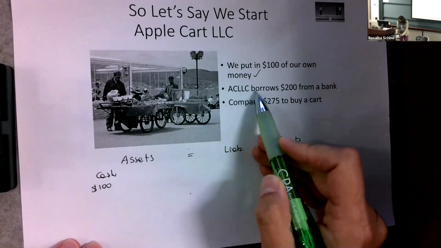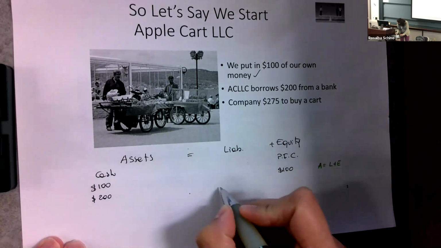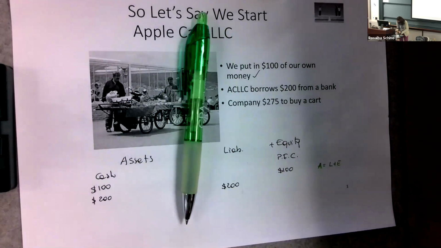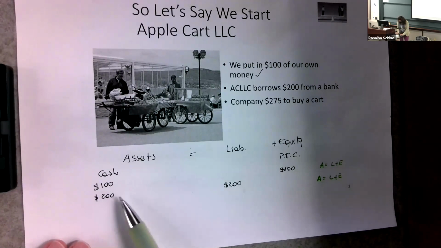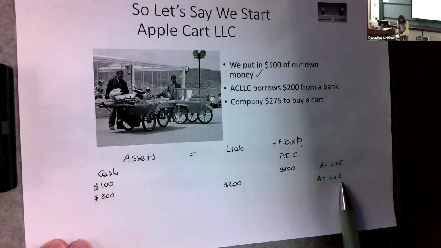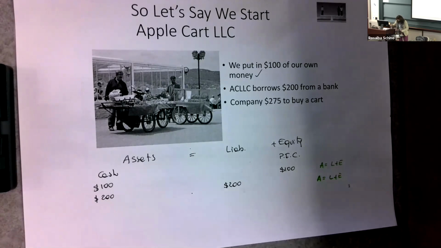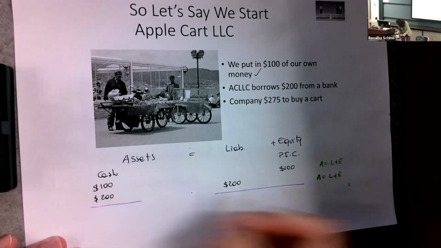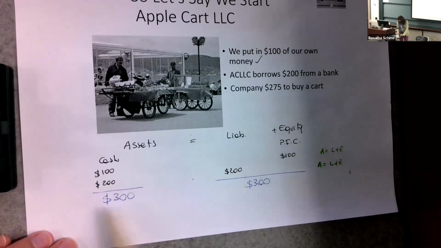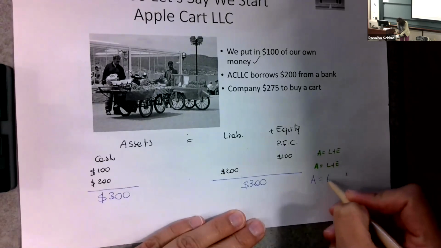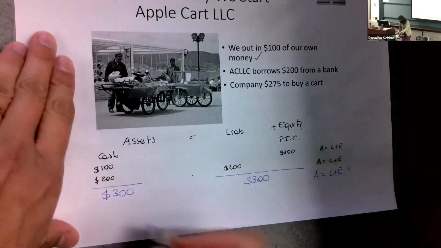My second transaction, AC LLC borrows 200 from a bank. So my cash will go up by 200, my liabilities will go up by 200, and so even in this case, my assets equal my liabilities plus equity. So again, the equation assets equal liabilities plus equity is true at the transaction level, but also overall. In fact, if I draw a line over here, I'll have $300 of cash equal $300 of liabilities and equity. And again, you can draw the line at any point of time, it's always going to work.